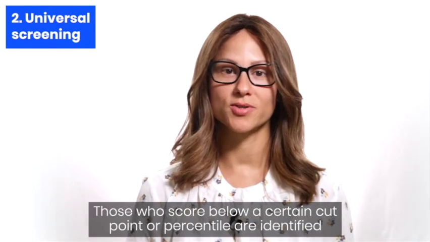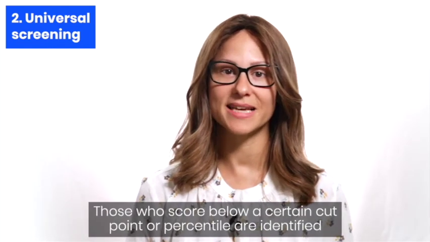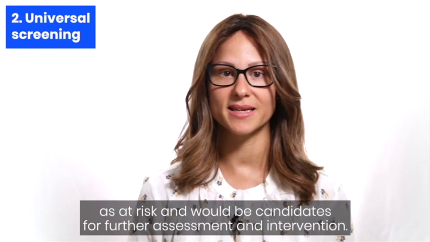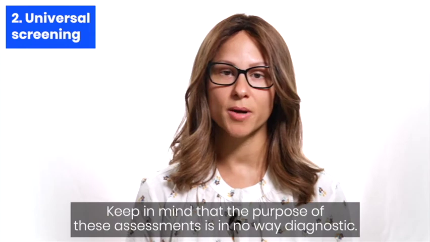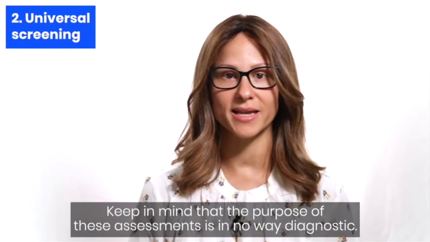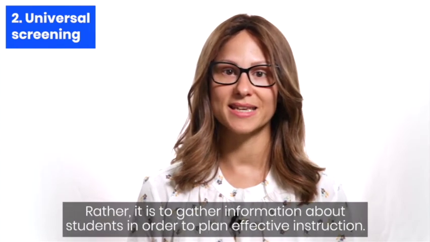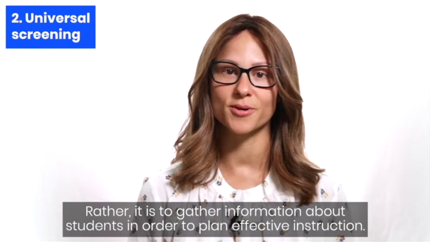Those who score below a certain cut point or percentile are identified as at risk and would be candidates for further assessment and intervention. Keep in mind that the purpose of these assessments is in no way diagnostic. Rather, it is to gather information about students in order to plan effective instruction.